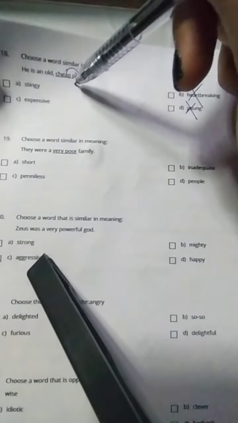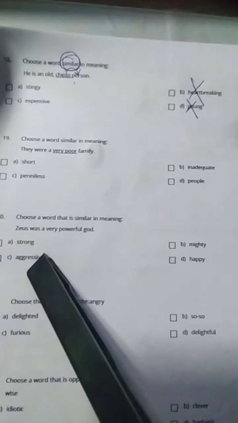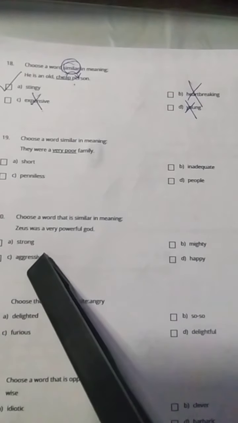Now we are left with two. Cheap, expensive. They are opposites of each other. And clearly it says there, similar meanings. So expensive is out and stingy. Even if you didn't know the answer is stingy, stingy is the only one that is left. Okay. Right. Next question, number 19. Choose a word similar in meaning.